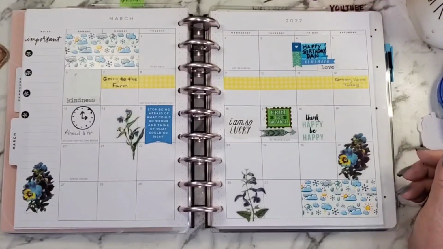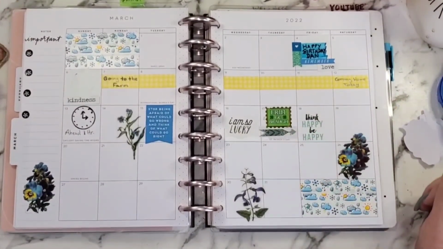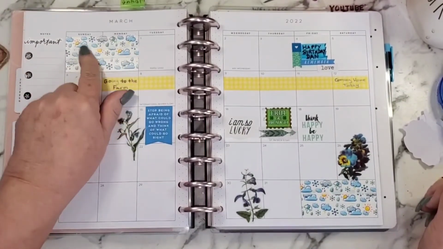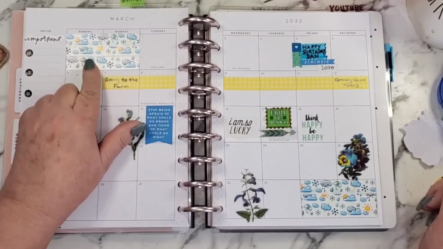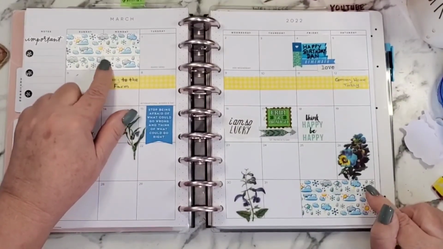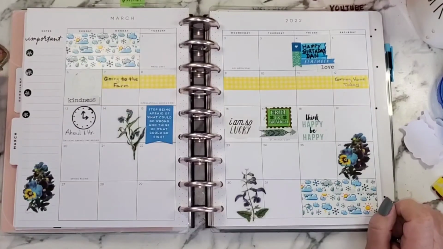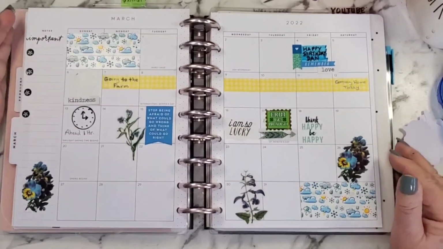I wasn't even thinking about St. Patrick's Day, or I might have gone with a green theme, but I love the fact that I chose the weather to fill up these blank days, because this is what the weather does in March. We don't know what we're going to get from one hour to the next here in the month of March.